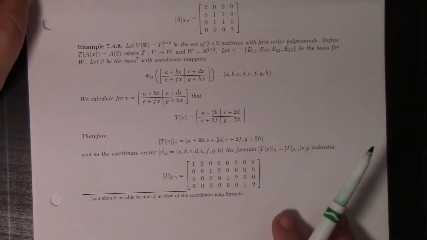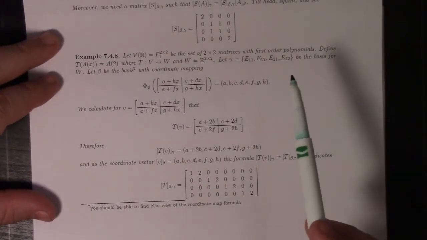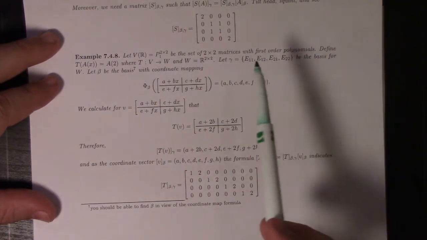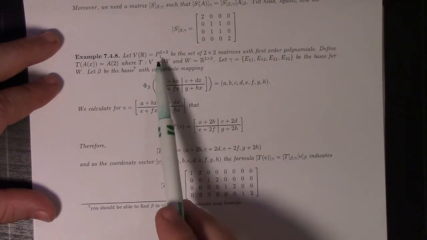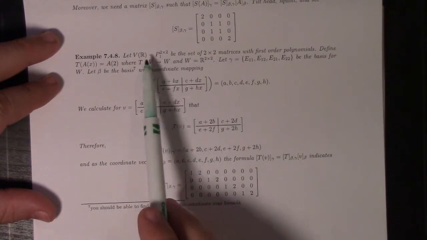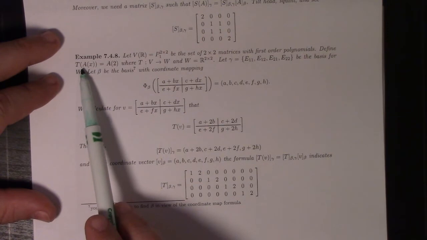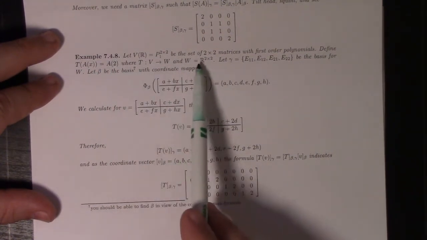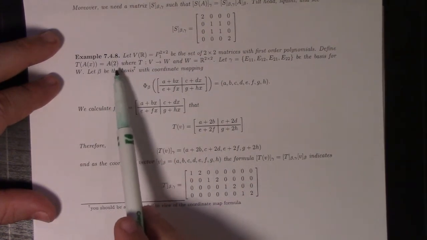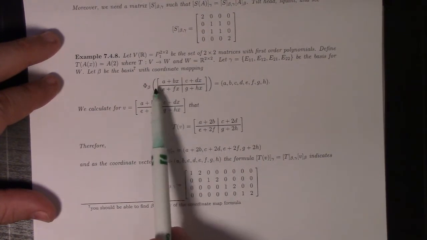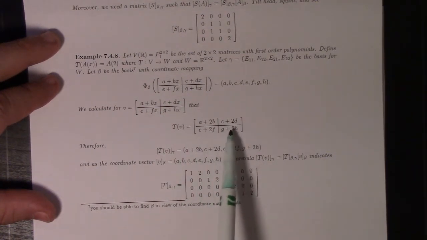Example 7.48 is a little bit, I suppose, weirder. It's a kind of strange example, now that I look at it, but it's an example. So the vector space is 2 by 2 matrices with linear polynomial entries. And I'm defining the linear transformation T going from this vector space to just 2 by 2 matrices. The way I'm doing it is I'm evaluating the matrix at 2. So I'm basically taking x and putting x equal to 2. Down here is the map.